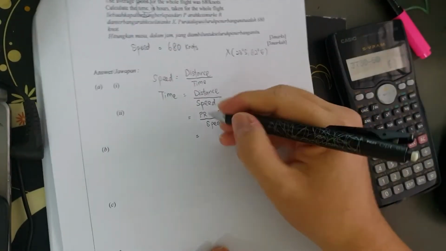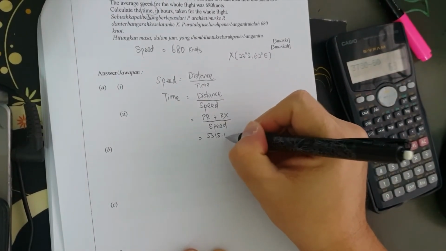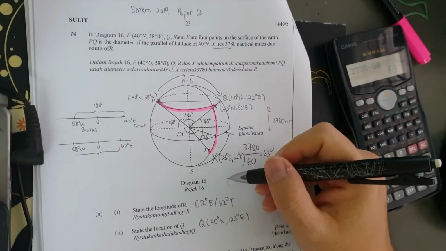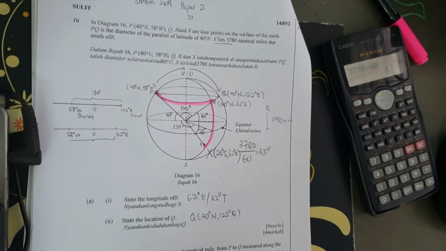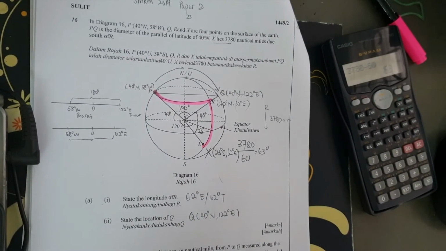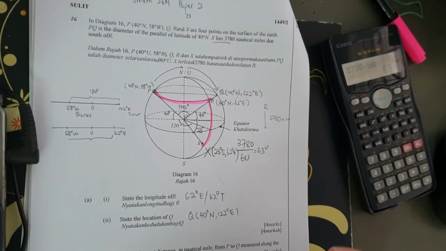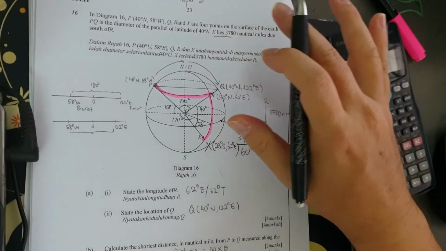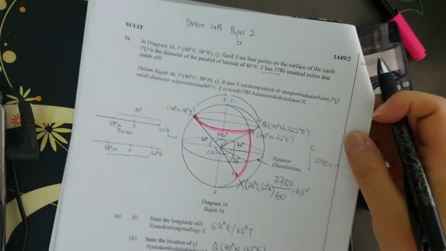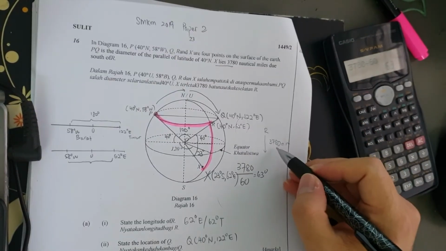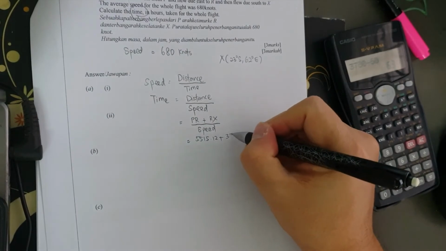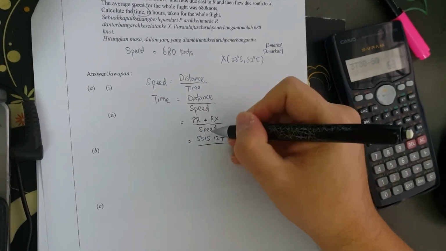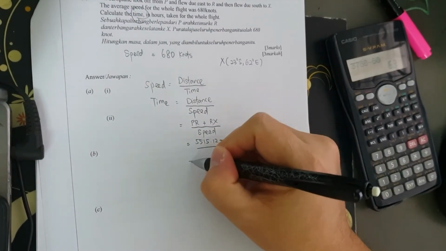So your PR will be 5515.12 plus the RX. Actually, I do not have to find the coordinate. But sometimes, when you want to make sure that you are not wrong and you are on the correct path, it's advisable for you to count all the possible things. So now this one is 3,780. So it's 3,780 divided by the speed. The speed is 680.